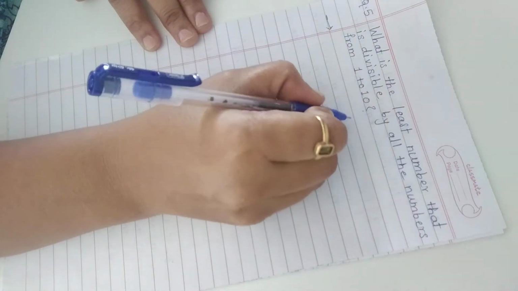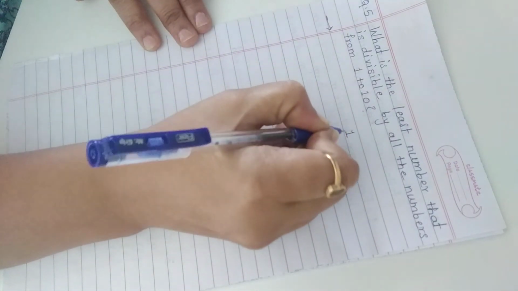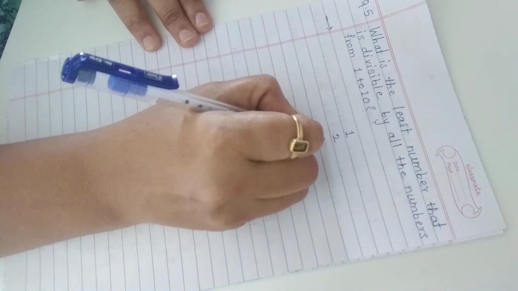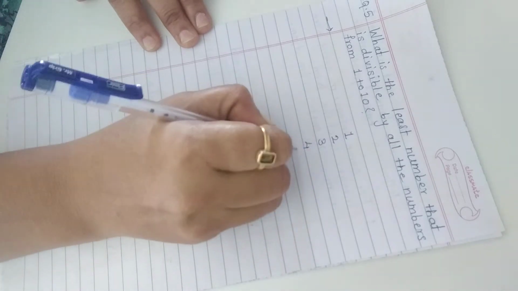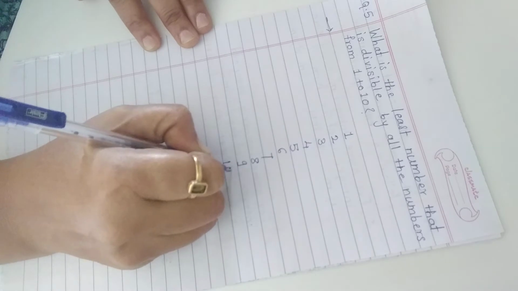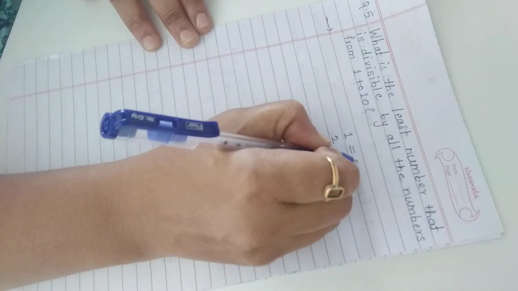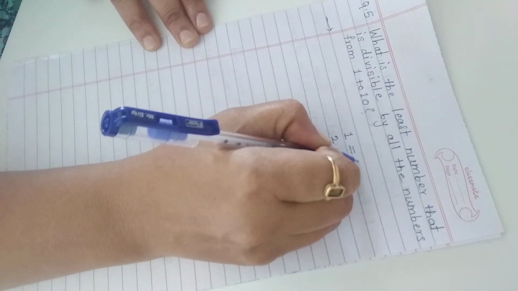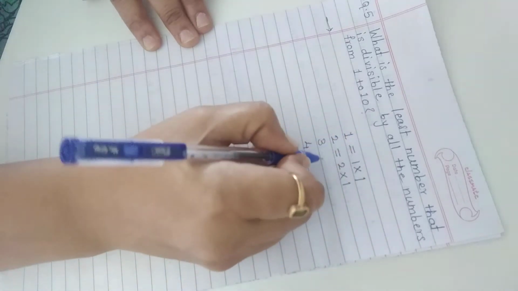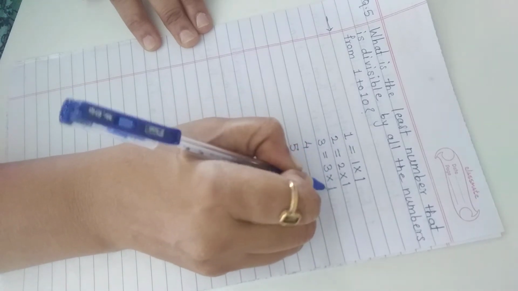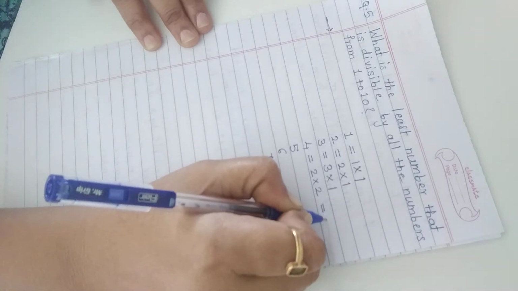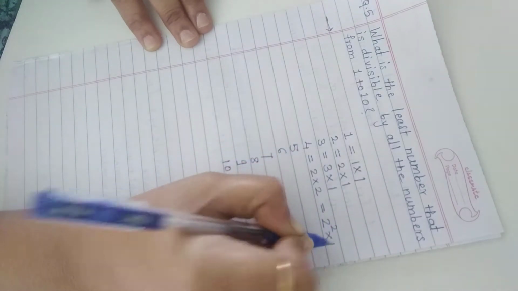So for that we have to find the factors of these 10 numbers. So first write down these 10 numbers and get the factors. So 1, 2, 3, 4, 5, 6, 7, 8, 9 and 10. Now get the factors. Factors of 1, 1 into 1. Then factors of 2, 2 into 1. Factors of 3, 3 into 1. Factors of 4, 2 into 2. This we can write as 2 raised to 2 into 1.